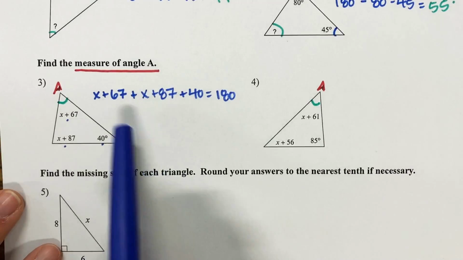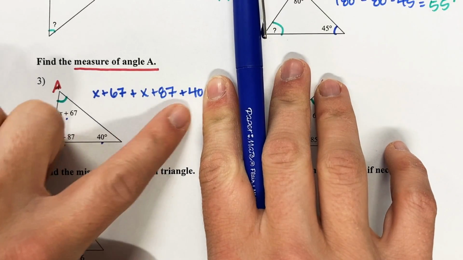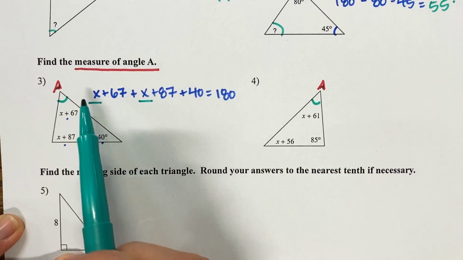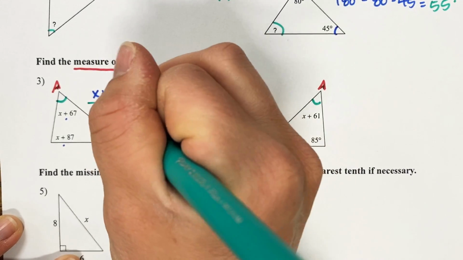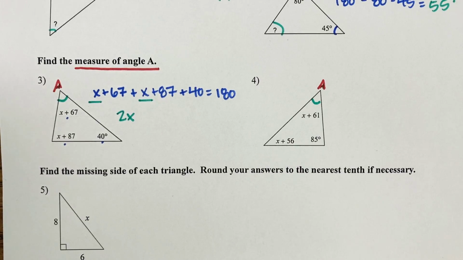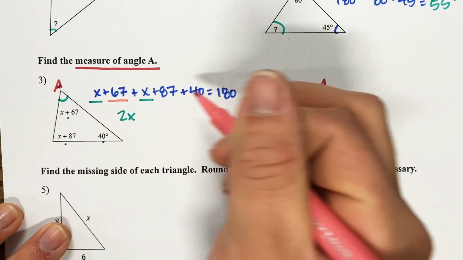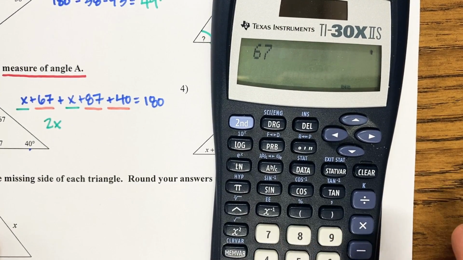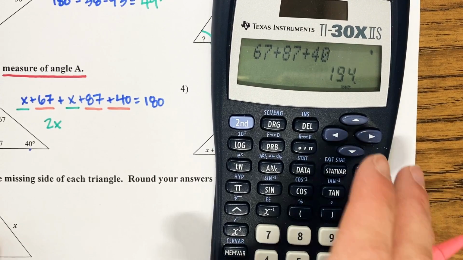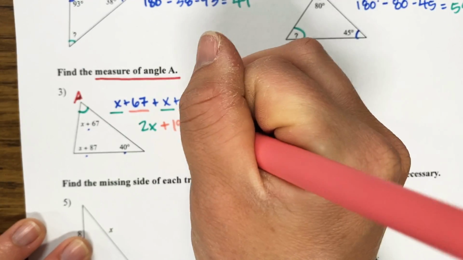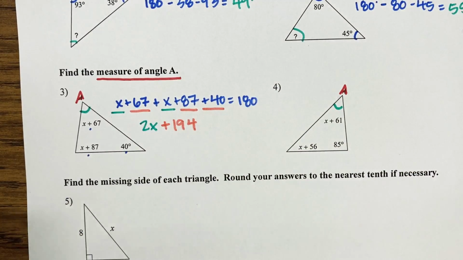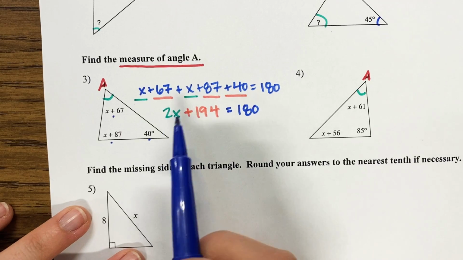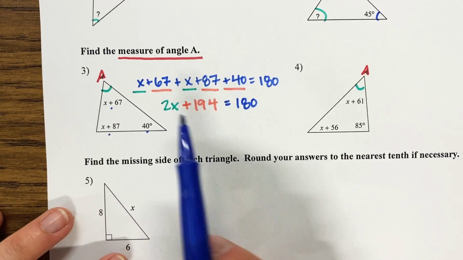A few things we have to do first. We need to combine any like terms that we see on this side with our X's. I see that I have 2 X's. These are like terms, so 1X plus 1X is 2X. My other like terms are just numbers: 67 plus 87 plus 40. Let's go ahead and add those up. 67 plus 87 plus 40 gives me 194, and that all equals 180. Same thing on that side.